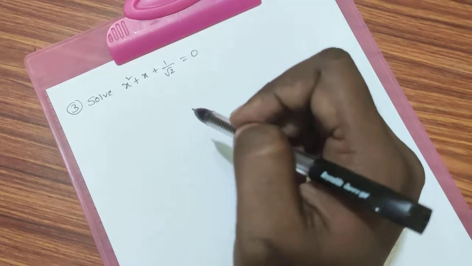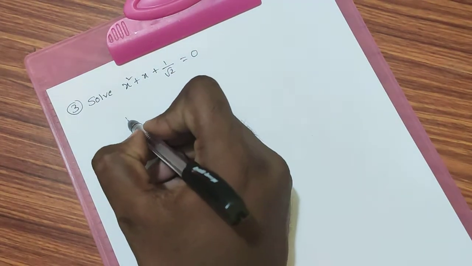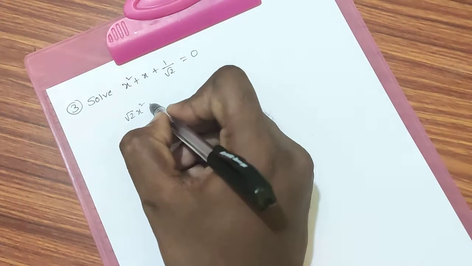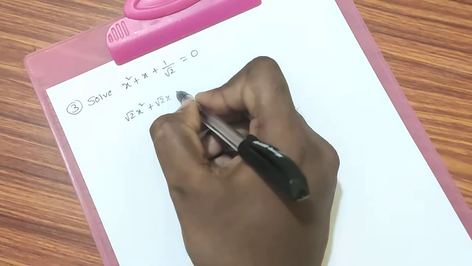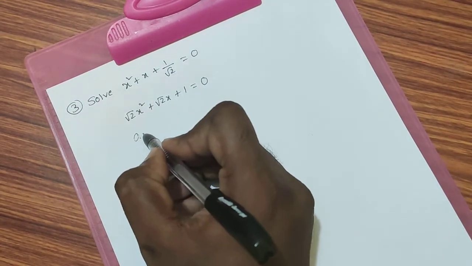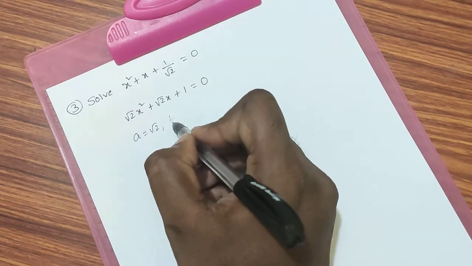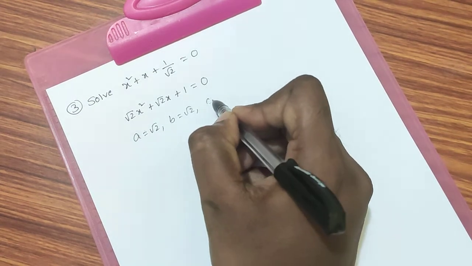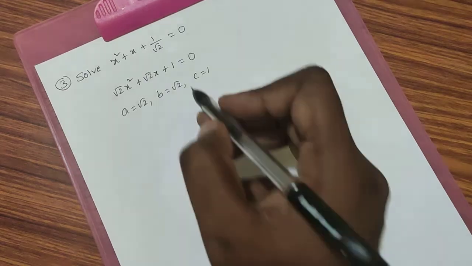So how to solve this quadratic equation? First you take the LCM: root 2 x square plus root 2 x plus 1 is equal to 0. From this equation, a value is root 2, b value also root 2, c value is 1. How to find roots?